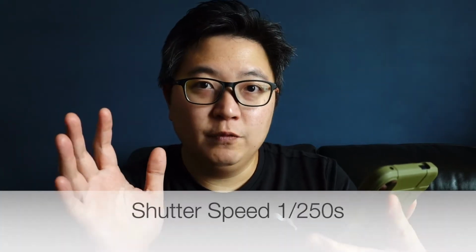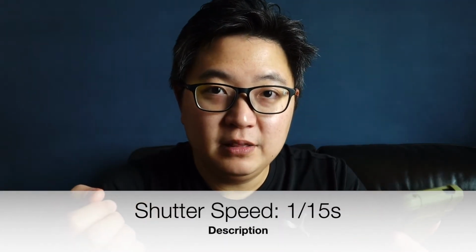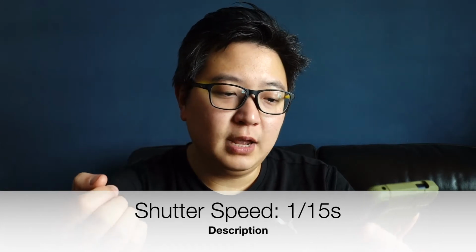So I've set the shutter speed. So yesterday we talked about shutter speed being a fraction of a second. Yesterday we set it to a very fast shutter speed, 1/250th of a second. Today we're going to set it to a relatively slower shutter speed of 1/15th of a second. Okay, so that is, in camera shutter speed terms, a much slower shutter speed compared to what we had yesterday.